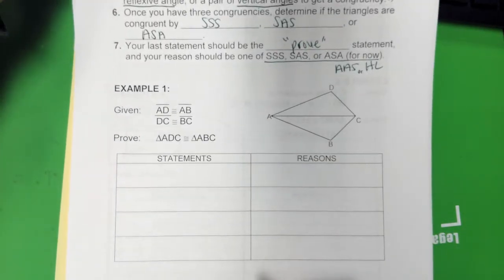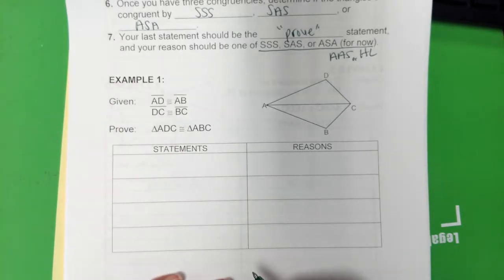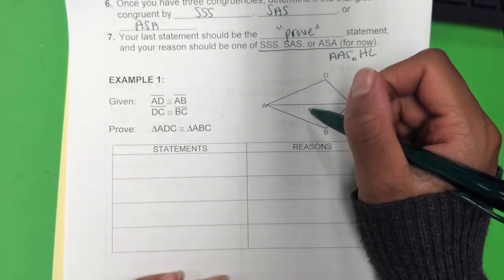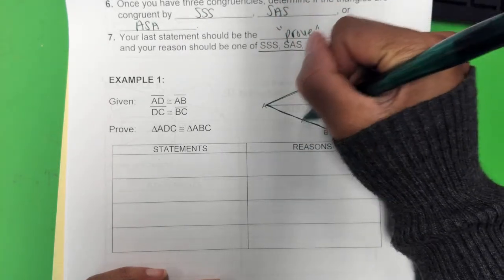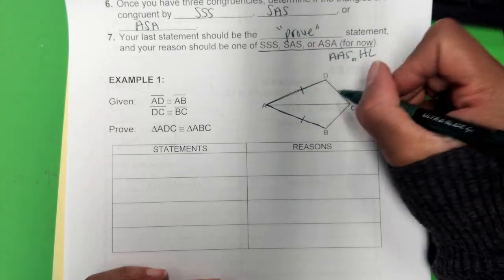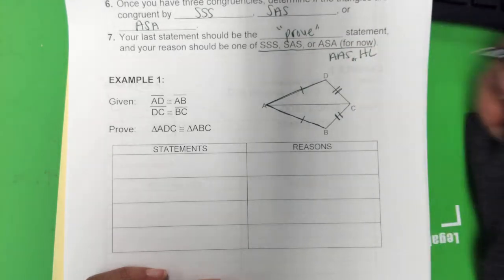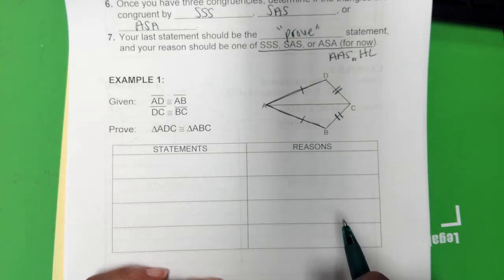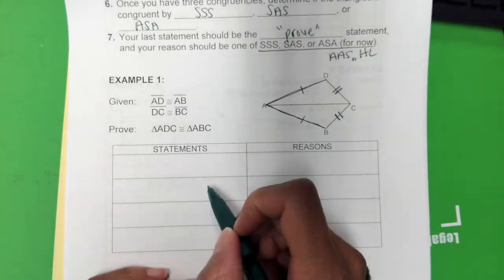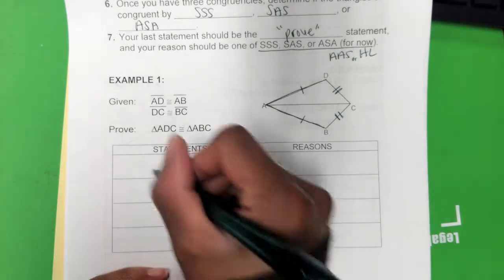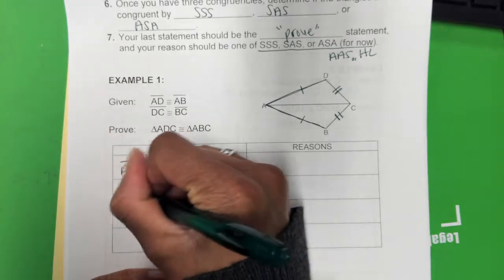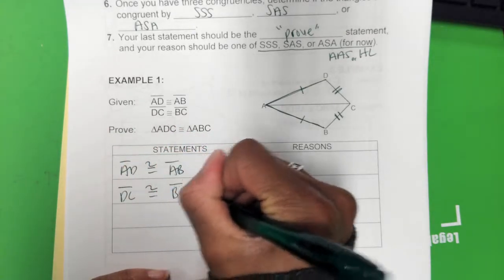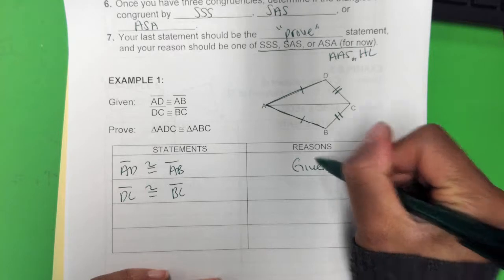So let's try our first example. Example 1 says, given AD is congruent to AB. So let's do our step 1, which is to label. So AD is congruent to AB. Then it says DC is congruent to BC. So based on what's given, I've labeled my picture. So let's talk about our statements. You're always writing down what's given first. So AD is congruent to AB, and DC is congruent to BC, and the reasons are because they are literally given to us.